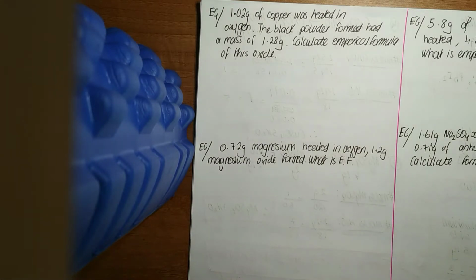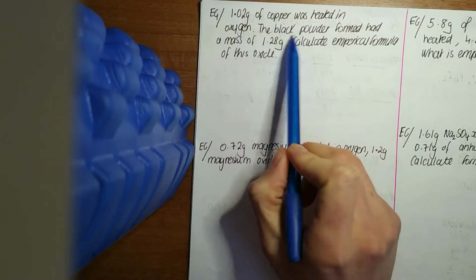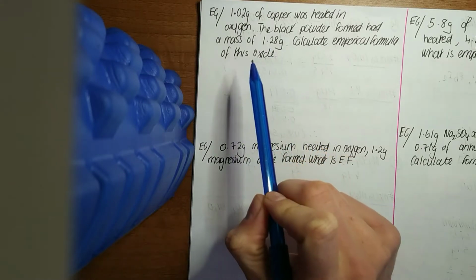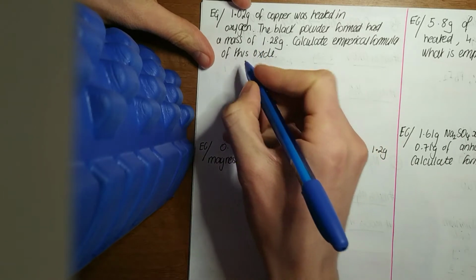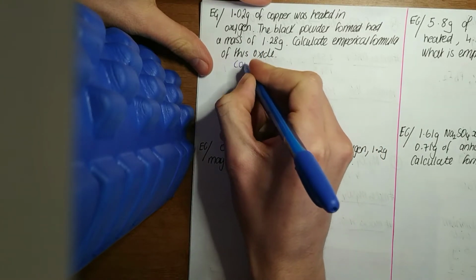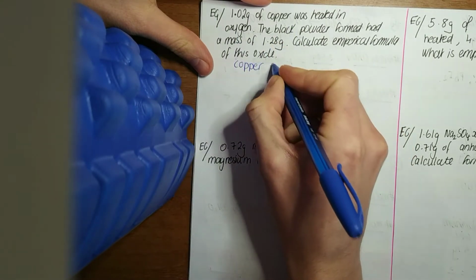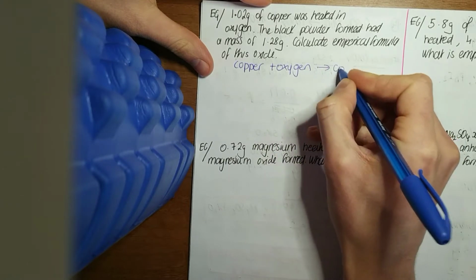Next bit we'll look at now is getting the equations from words and trying to work out the empirical formula. So in this, 1.02 grams of copper was heated in oxygen, the black powder formed had a mass of 1.28 grams. Calculate the empirical formula of this oxide. So the first thing we do, write down exactly what's happening in words. We've got copper becomes an oxide because it was heated in oxygen. So copper plus oxygen gives me copper oxide.